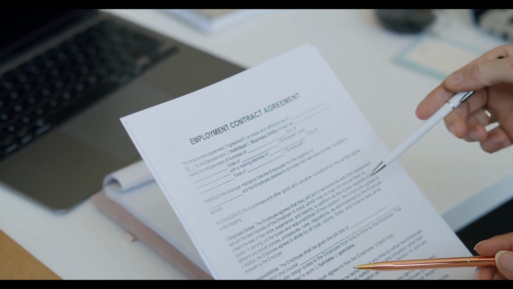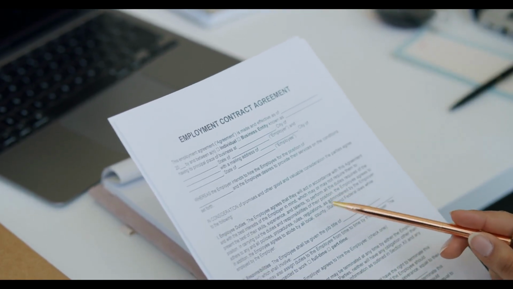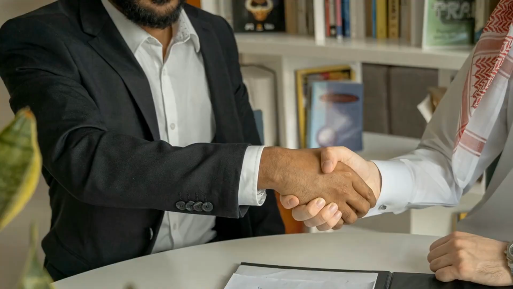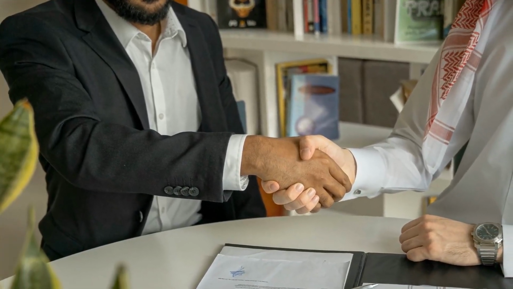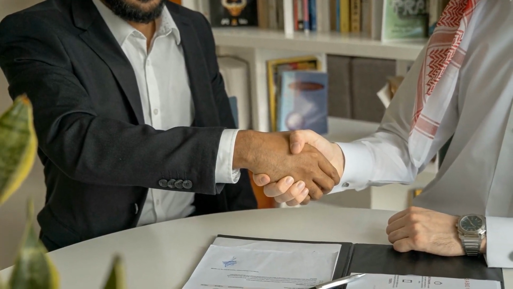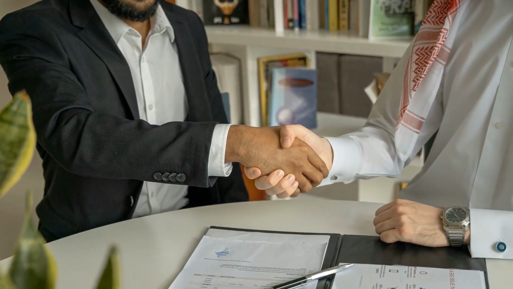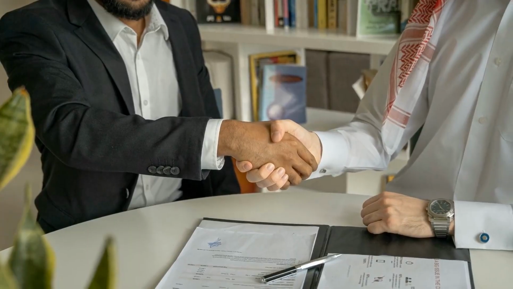For a contract to be valid, both parties must fully understand and accept its terms. When this mutual agreement breaks down, disputes arise. Most contract disputes stem from a breach of contract, which happens when one party fails to perform their contractual obligations.